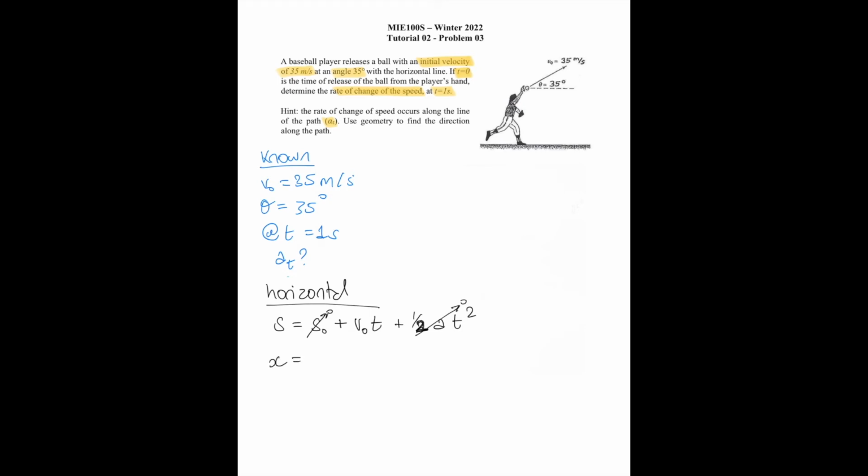So we have x is equal to v0 cosine theta t. Once we differentiate that, we get x dot is equal to v0 cosine theta, which is also equal to vx.